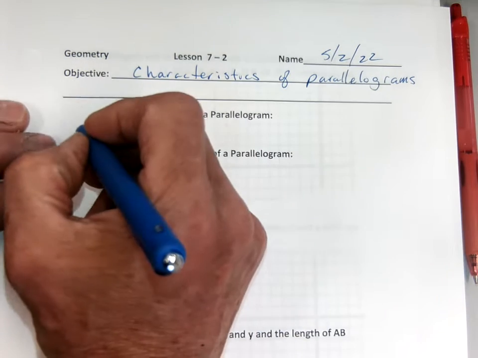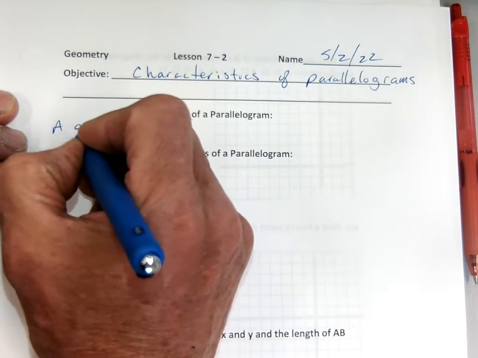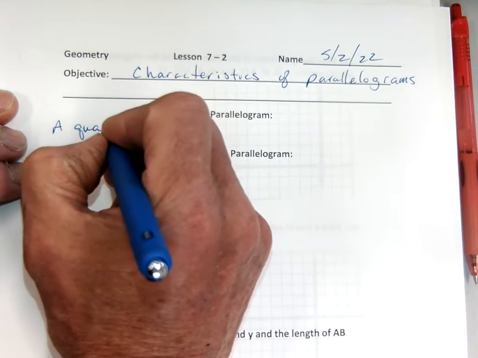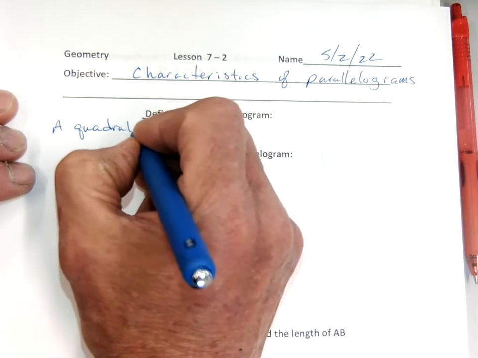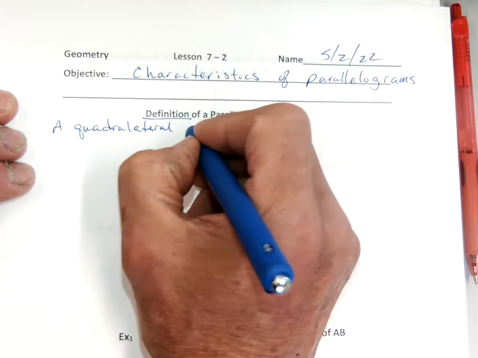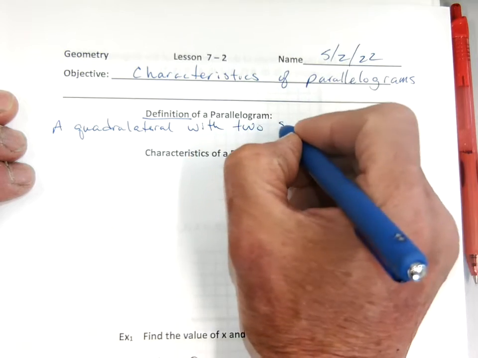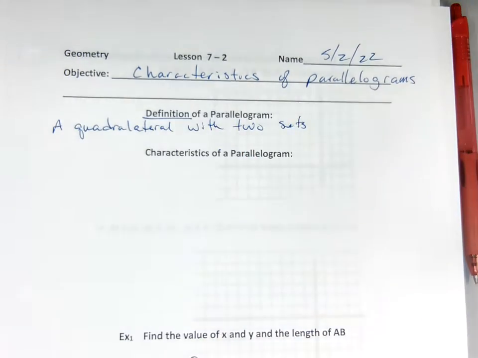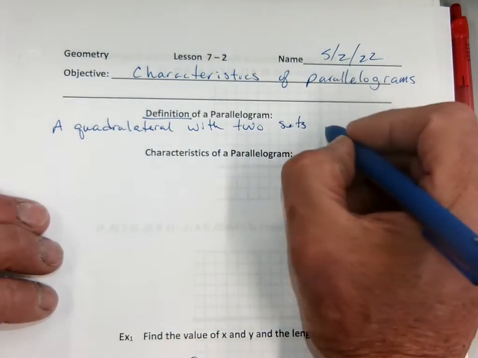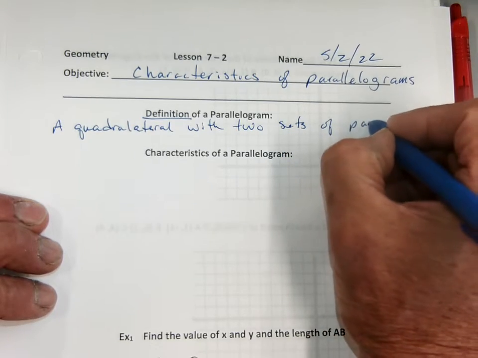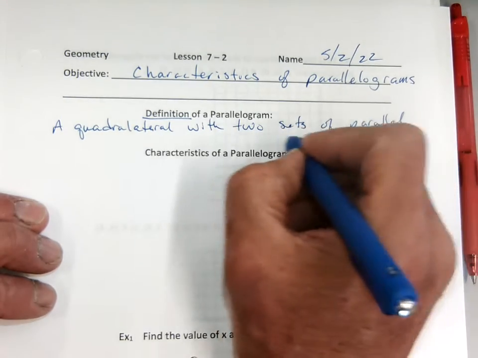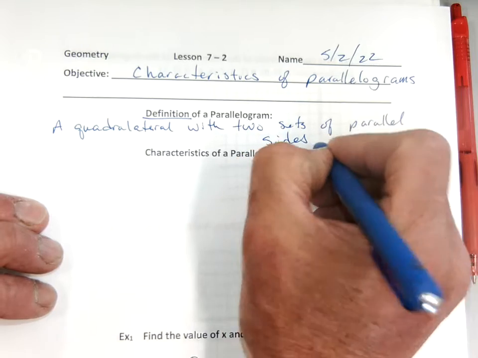So it is a quadrilateral with two sets of parallel sides. That's it.